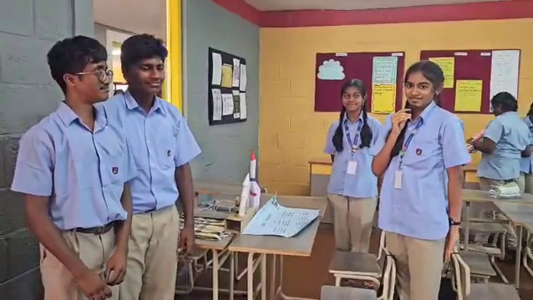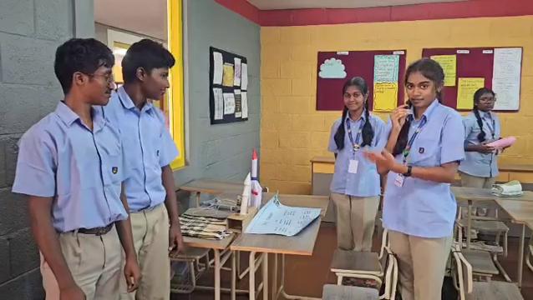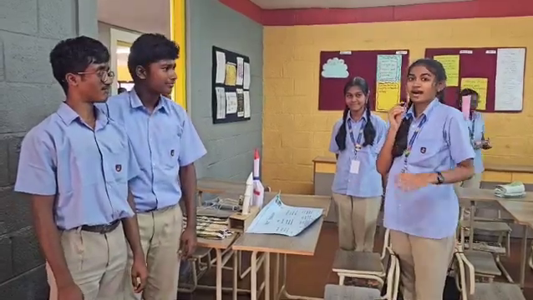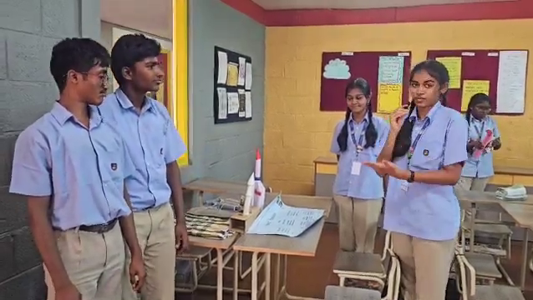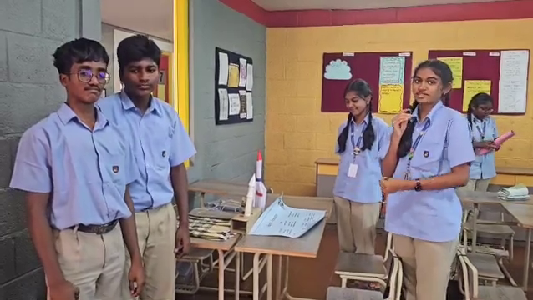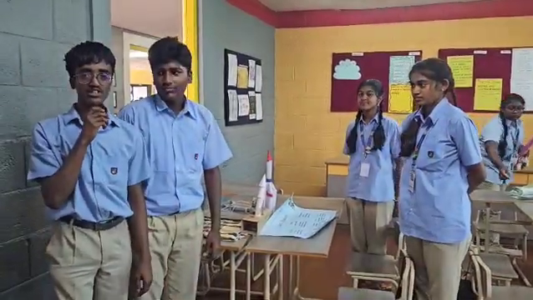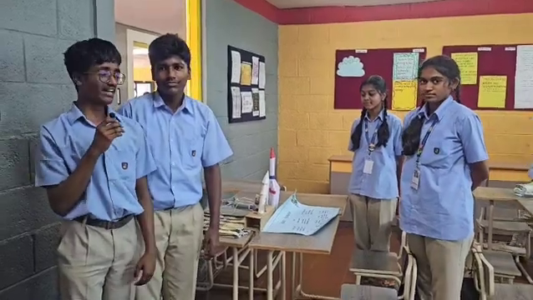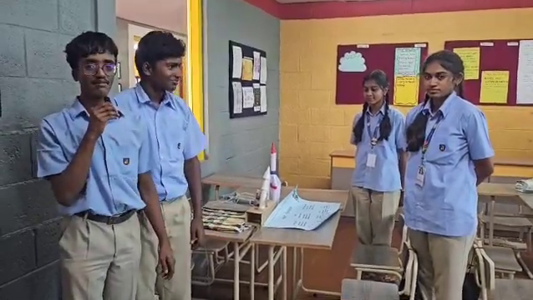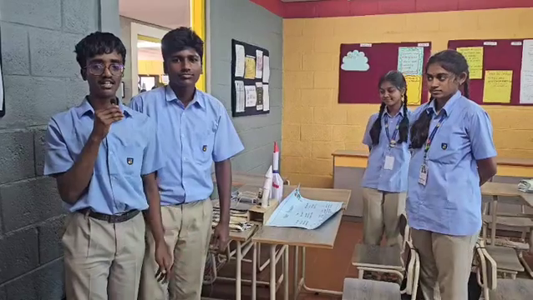Hello everyone, I am Divya and we have made a model on rocket propulsion. Instead of gases, we have used water and hydraulic pressure to showcase the launch. Hello, I am Joshua of class 11A and I belong to this team too. We demonstrated rocket propulsion using hydraulic pressure.